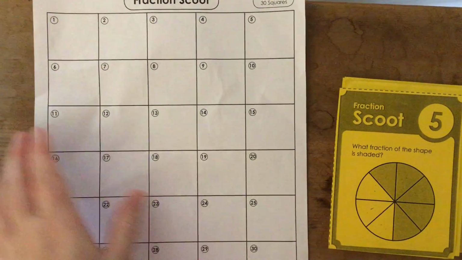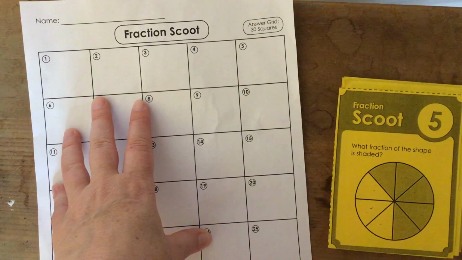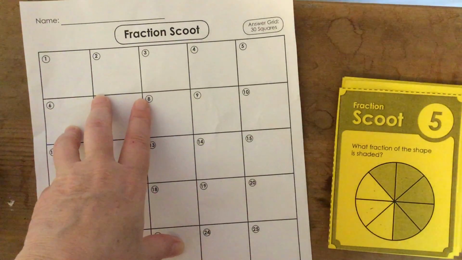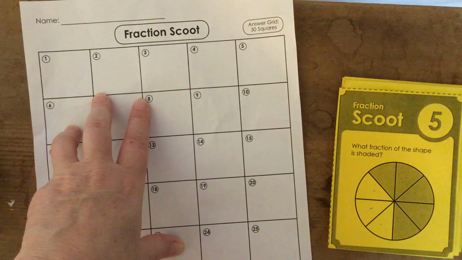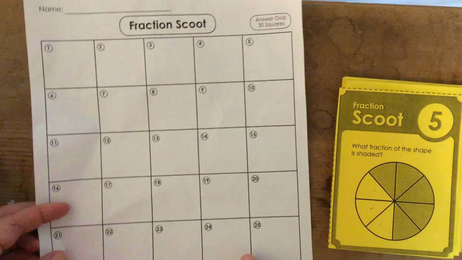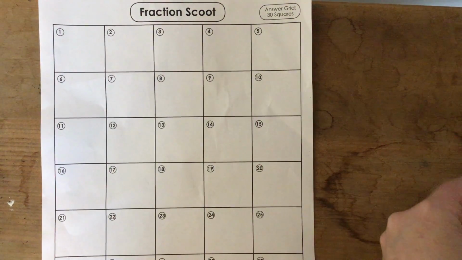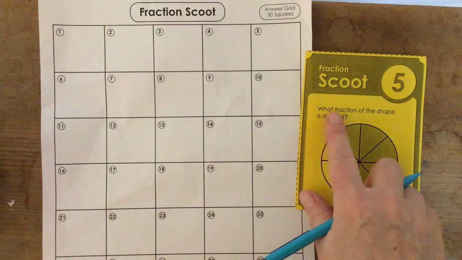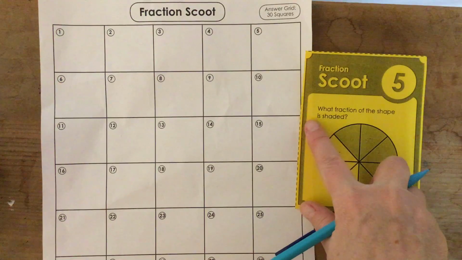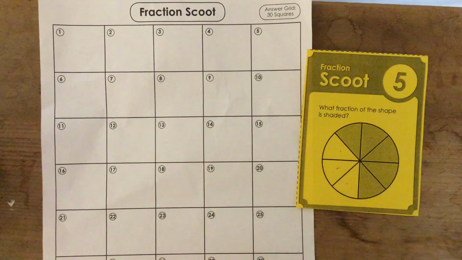You can print out this fraction scoot answer grid, or you can just get a piece of paper and write the answers as we go along. Okay, so I'm going to start with number 5. I'm going to move that out of the way so I've got more space. And it says, what fraction of the shape is shaded? So which parts are this gray color?